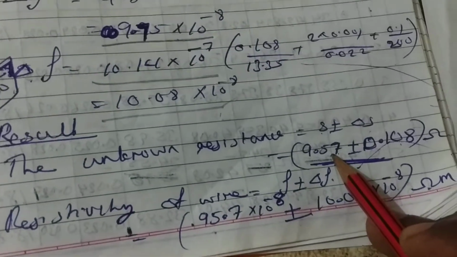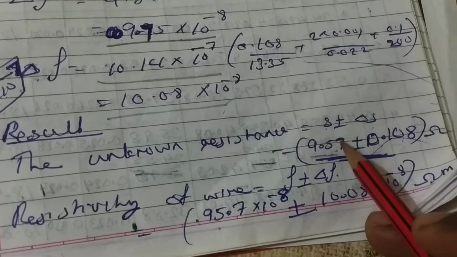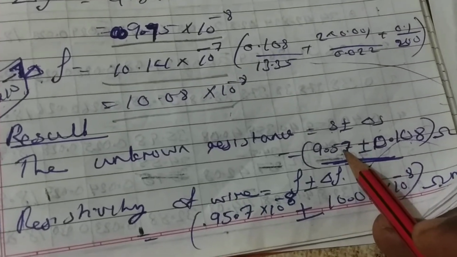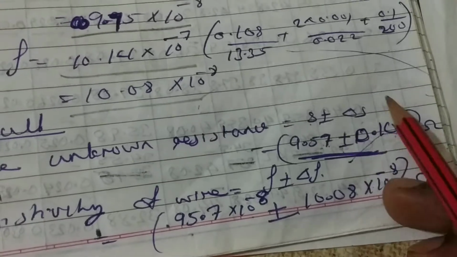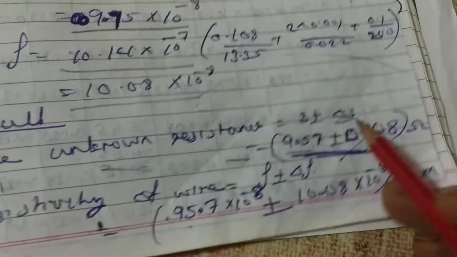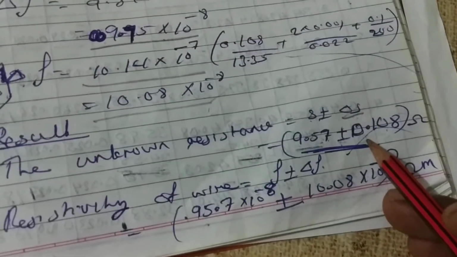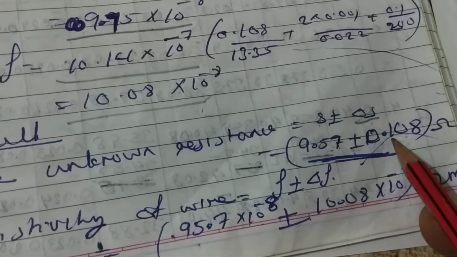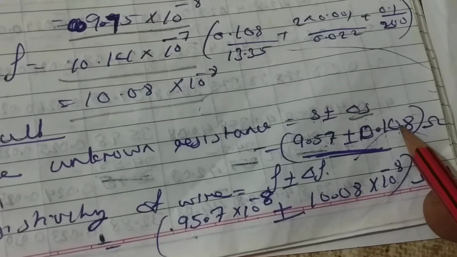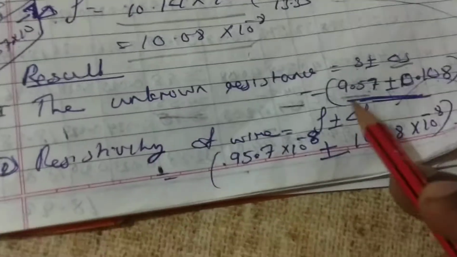Adding all the 5 S values and dividing by 5, we get the average value of S, plus or minus delta S, which means the maximum value of delta S. There are 5 delta S values in the table. The maximum value of delta S in the table is 0.108. That is the first result.